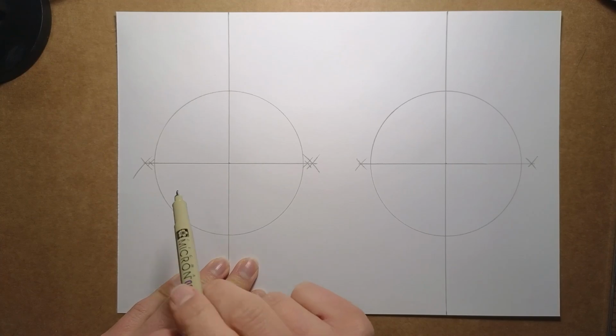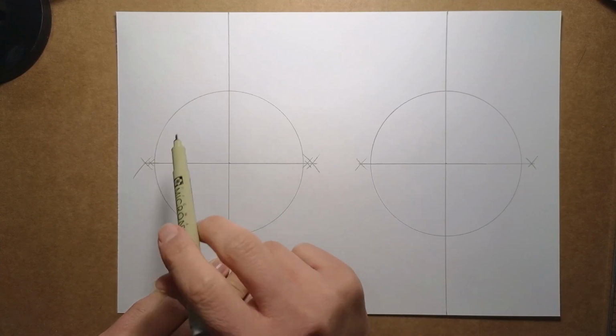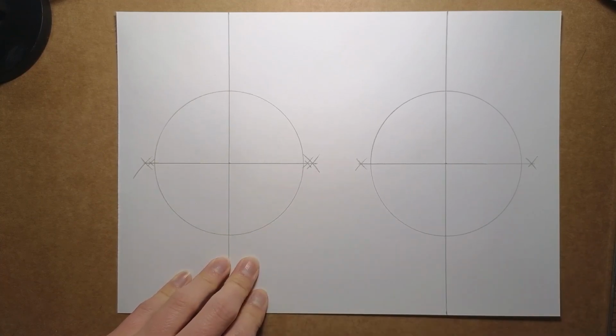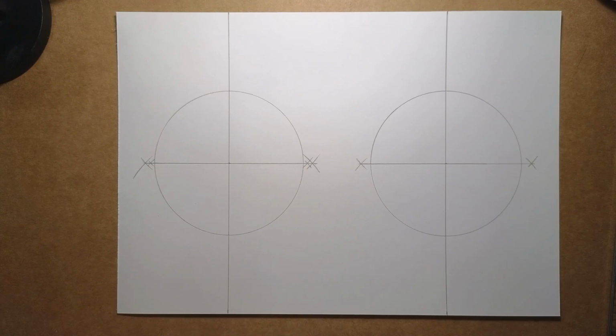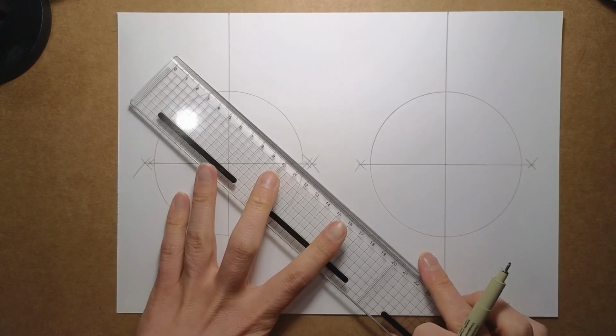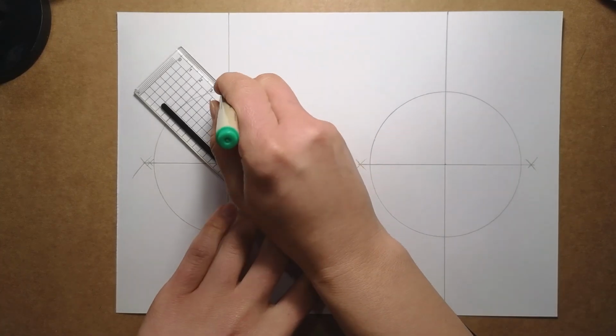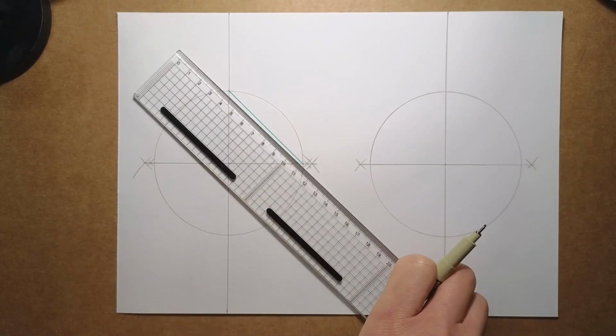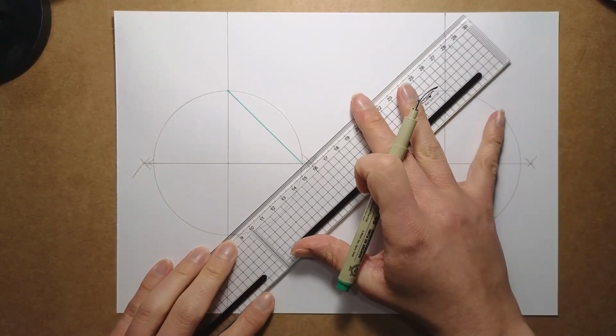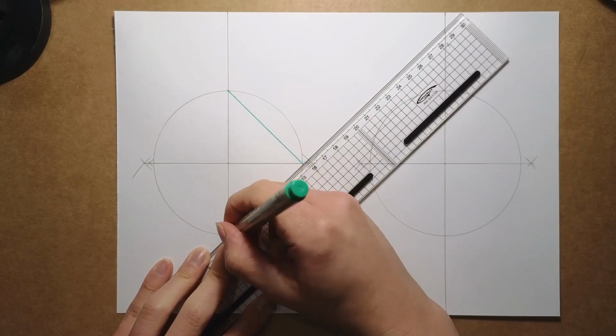So I already have divided the circle in 4 here. I have 4 equal parts, and I'm going to link up the intersections to draw our first square. So that's the first easy square. I just have a line, a circle, a perpendicular line, and that's giving me the square.